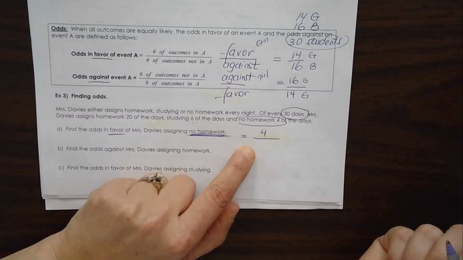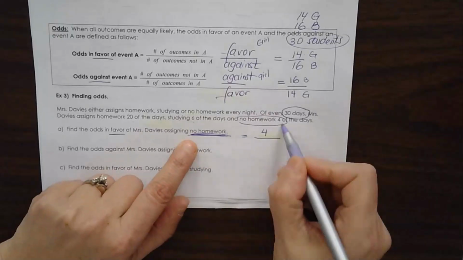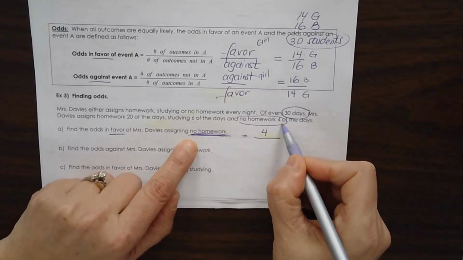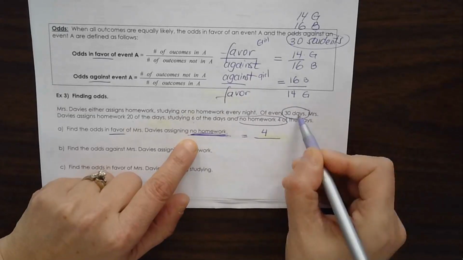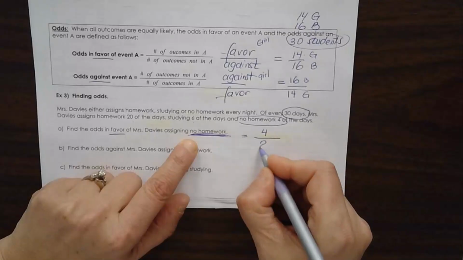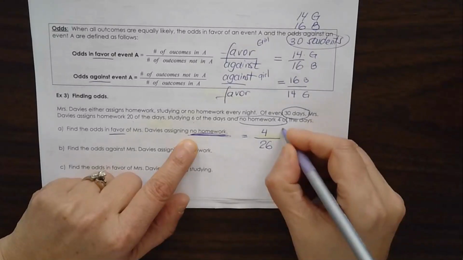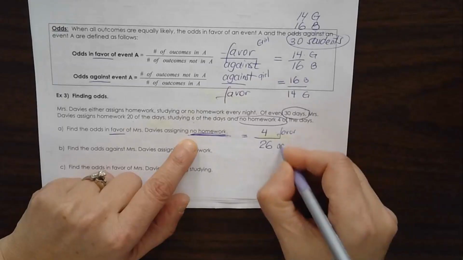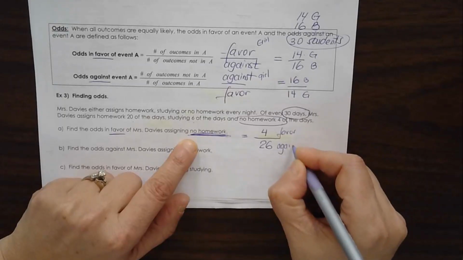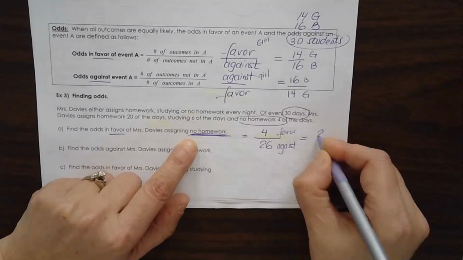Everything else. No homework is 4. Everything else is against no homework. So that will be 30 minus 4, which is 26. So this will be favor, and this will be against. Everything against. So that's 2 over 13.